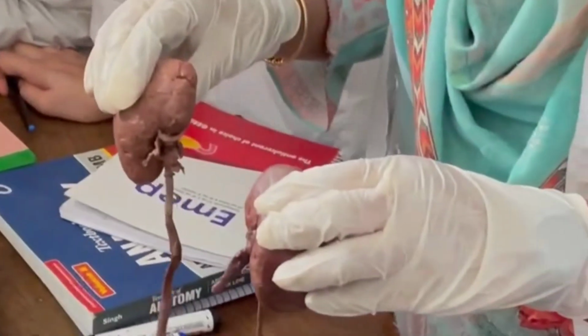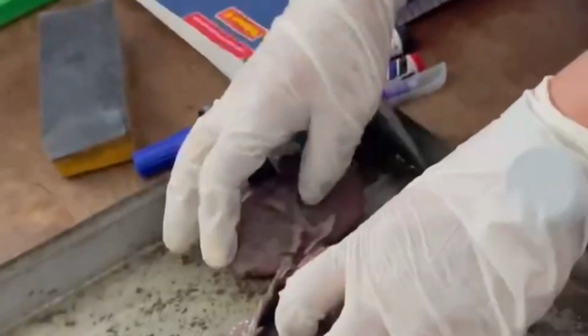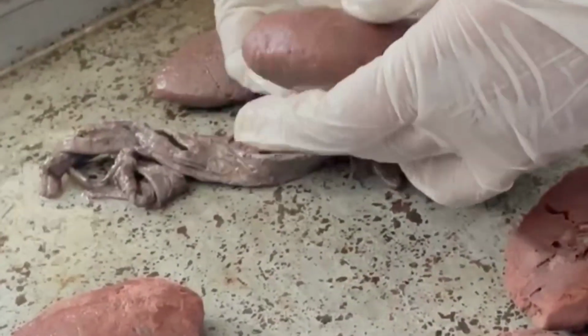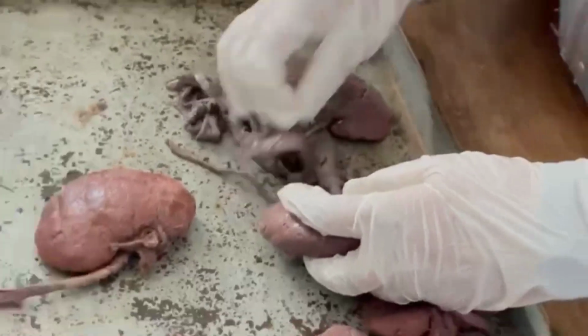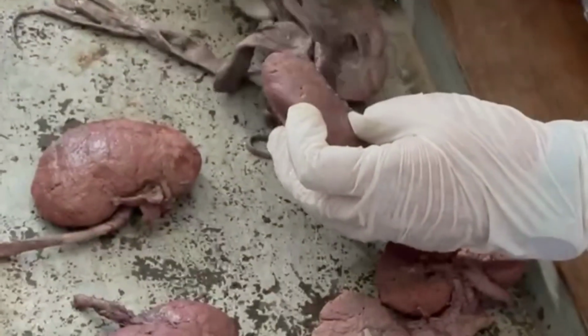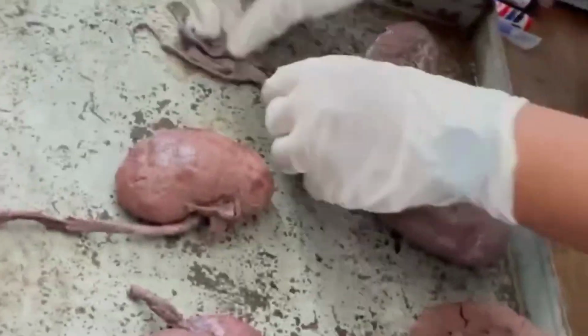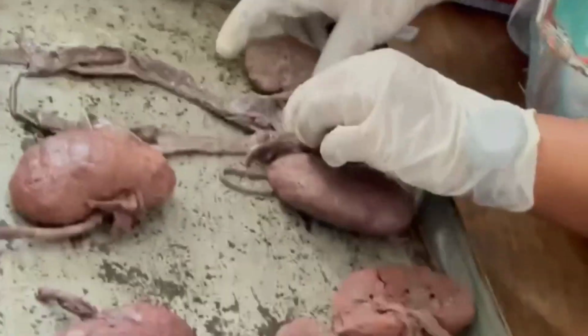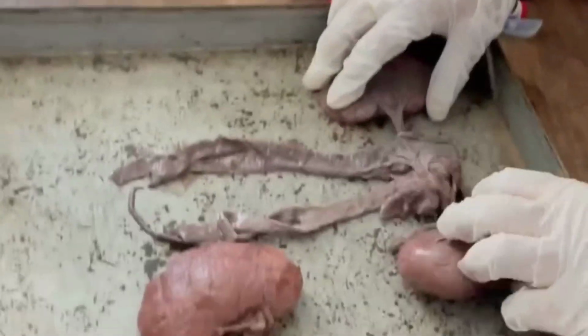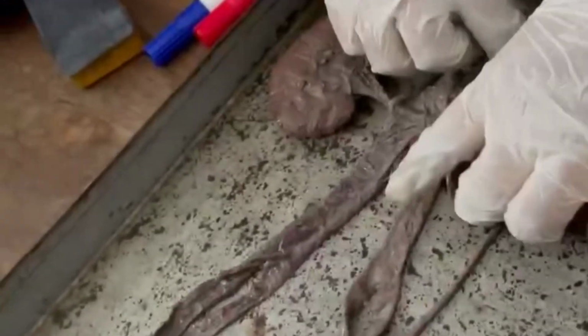So this is the single kidney, right and left. Now, what about the paired kidneys? At first, you should get the ureter not twisting, like a simple one side right and one side left. It's kind of difficult. Now, here you can see.